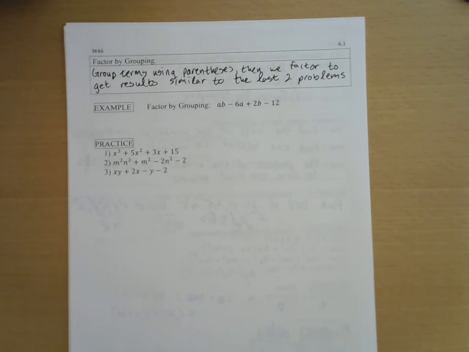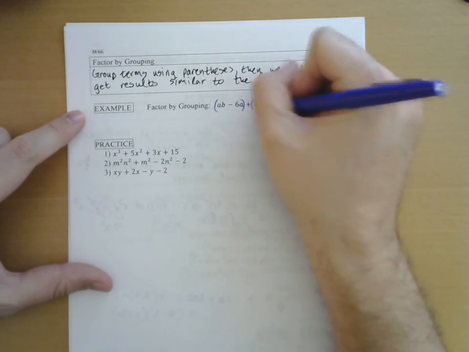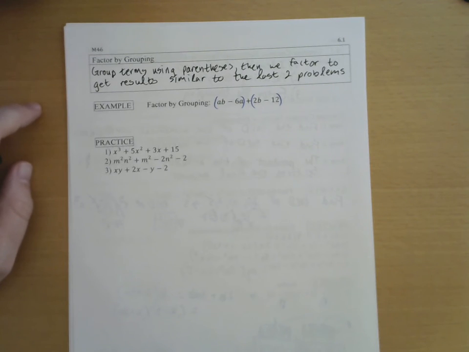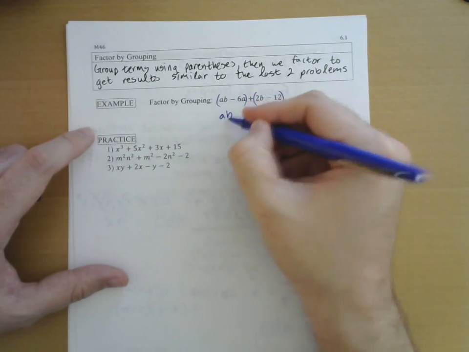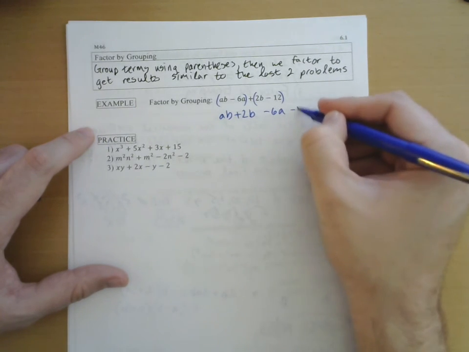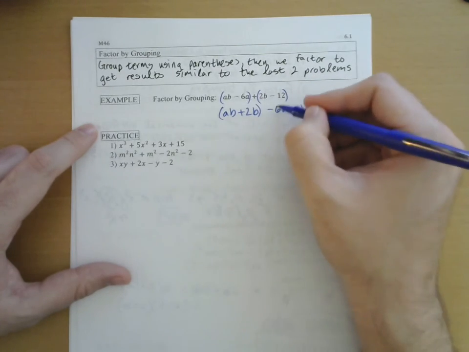So when you group terms using parentheses, you choose where the parentheses go. So I'm going to pick parentheses like this. And for most people, this is how they do it. They just put their parentheses down. But you are allowed to move these around. So I could rewrite this as AB plus 2B minus 6A minus 12. And then I can factor differently. I could group these two together.